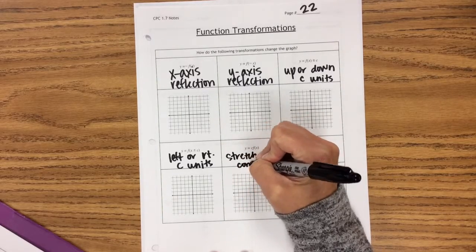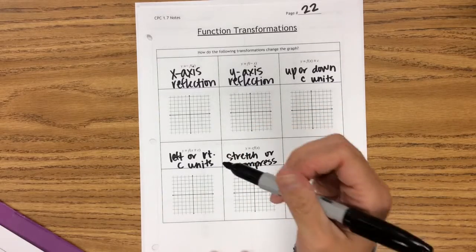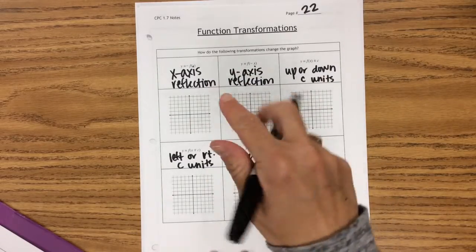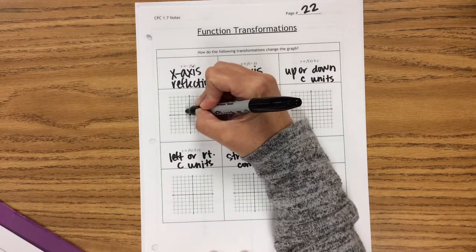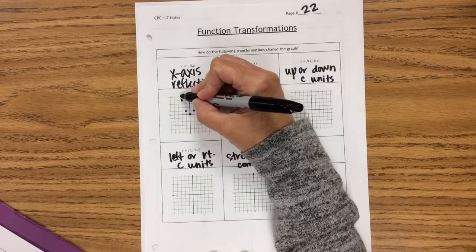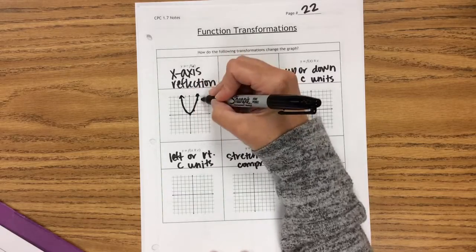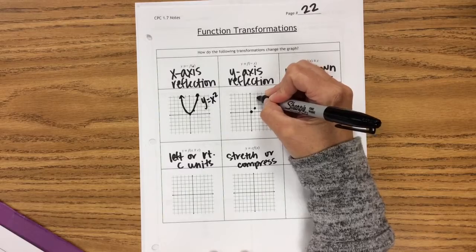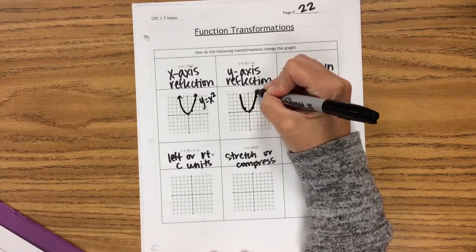or compress the function. So I'm going to do a couple of examples here, or one example, I guess, of each, just to have kind of a visual. I'm going to start with a parabola every time, because that's kind of the most basic for me to work with. And so I'm going to draw just y equals x squared every time, and then I'm going to talk about what the transformation does to the graph.